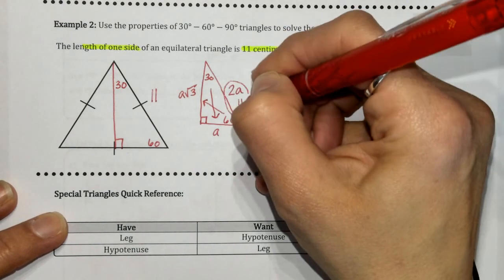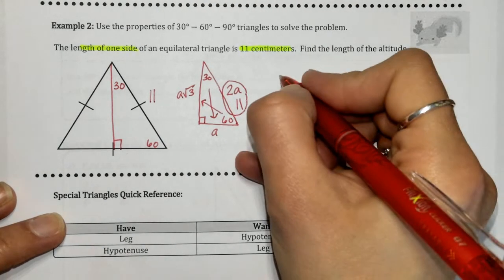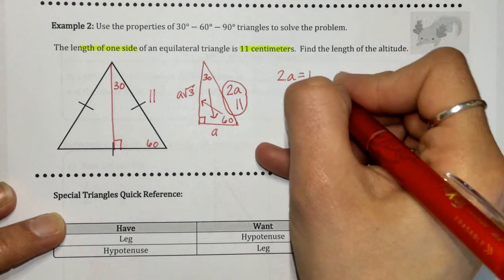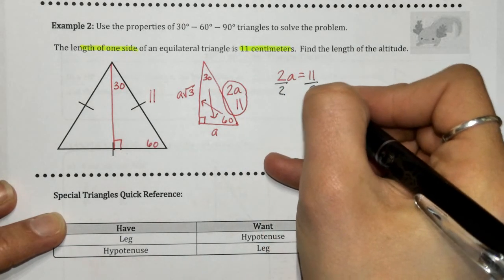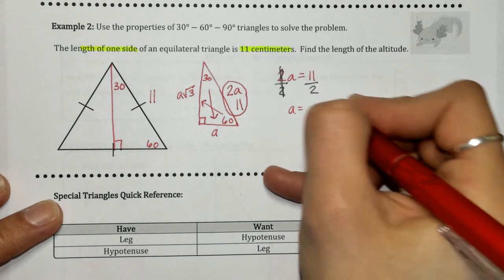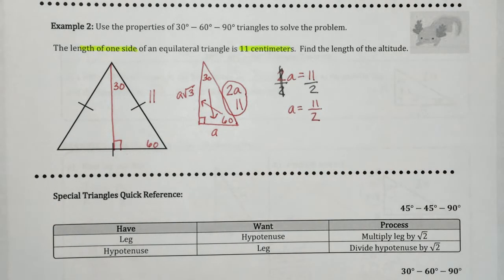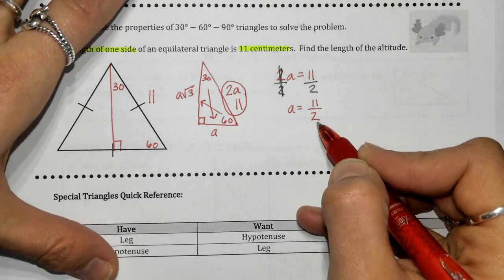Circle what we know. We know that 2a is 11. So we're going to set 2a equal to 11. To get rid of the 2, we divide both sides by 2. Now, a is going to wind up being 11 over 2. I discussed in my classes that we're not going to simplify this into a decimal because when we have our radicals, we don't want a decimal in front of that radical. So we're going to use 11 over 2 as a.